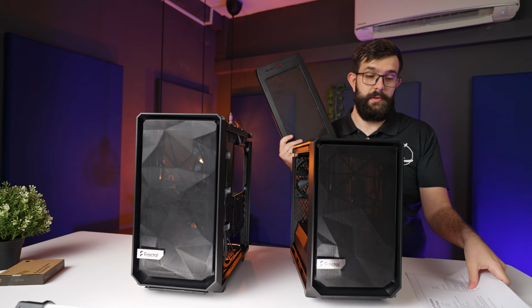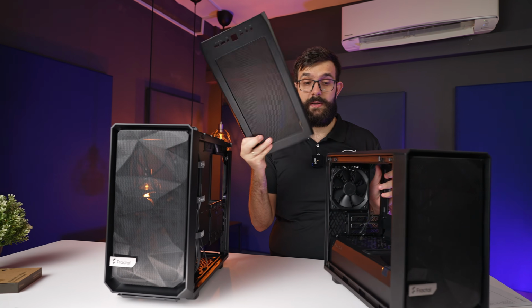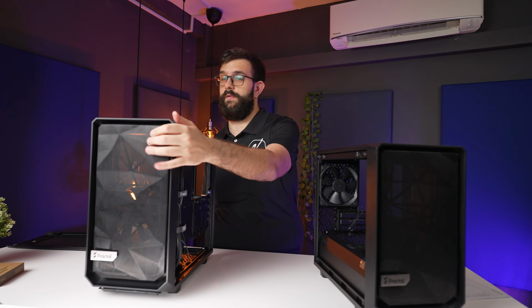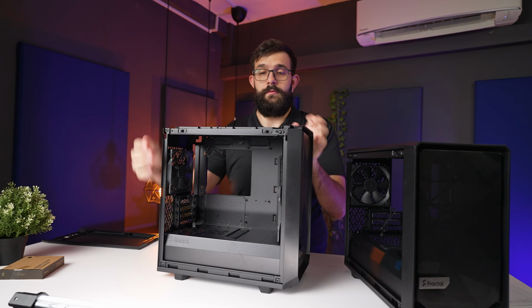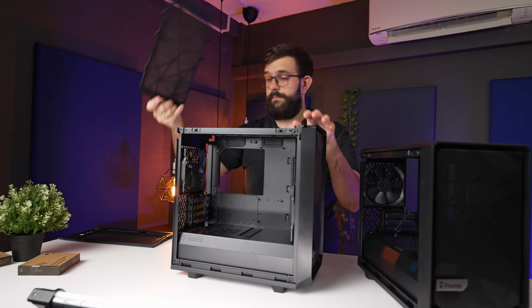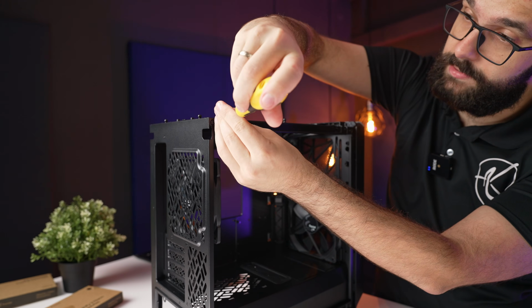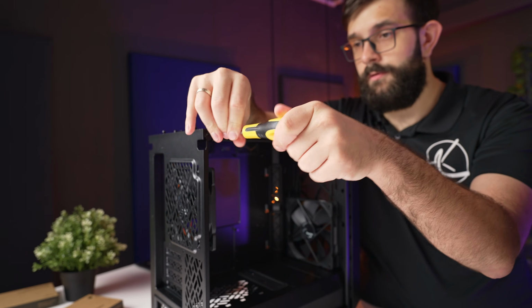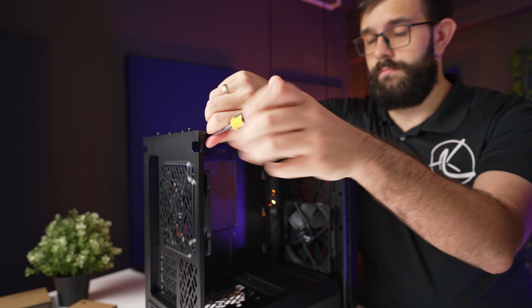Since we mentioned the top panel, let me show you a neat little trick that is actually very useful when building a PC in these cases. Top plate is off. We'll put it to the side and just put it over here. Right. You can take off the filter. After removing a few side screws, you can actually remove the top plate for easier access into the machine.